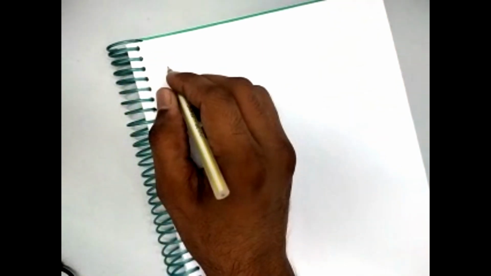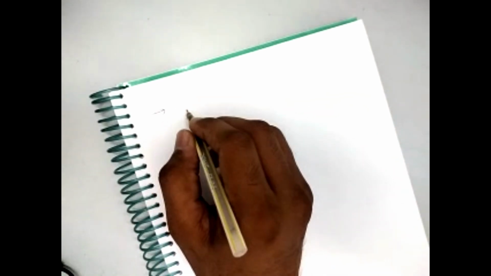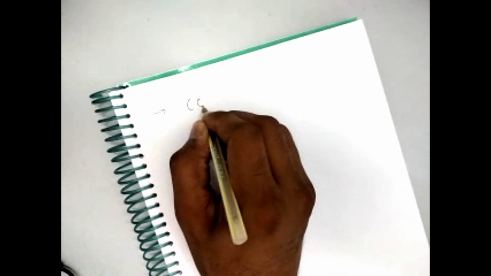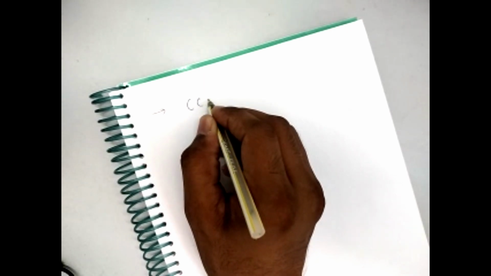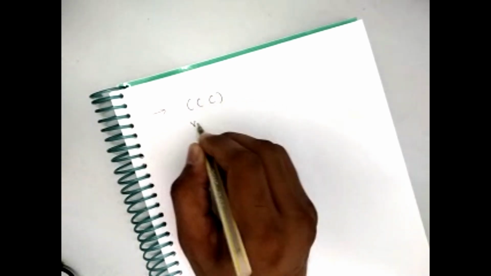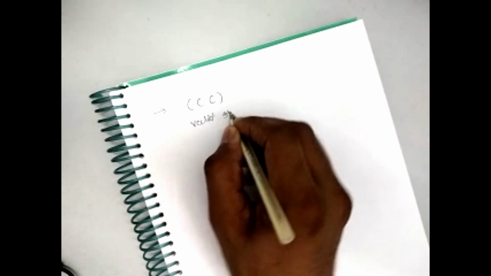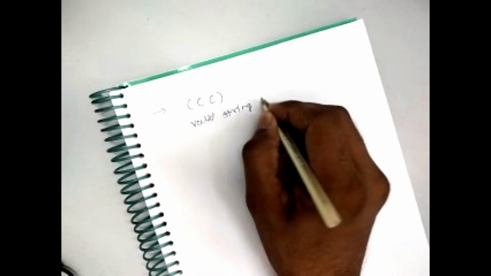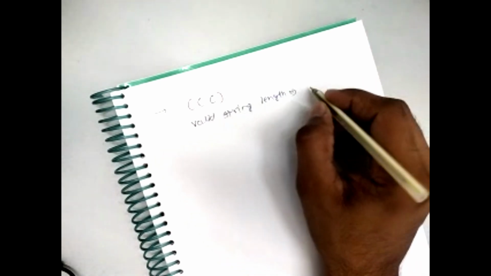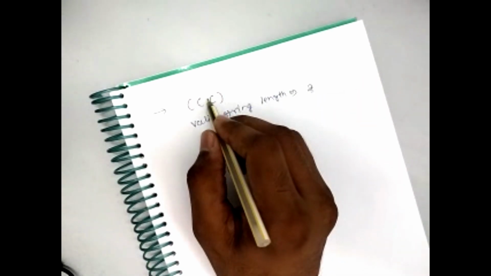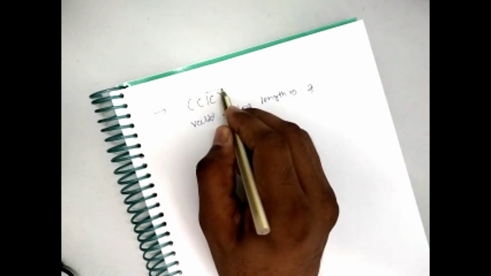Okay, so let's say what we can do in this problem. If we look at the very first example, it is given that the valid string length, meaning the valid parenthesis, is 2. You can see from this example also that this is the longest valid string length.